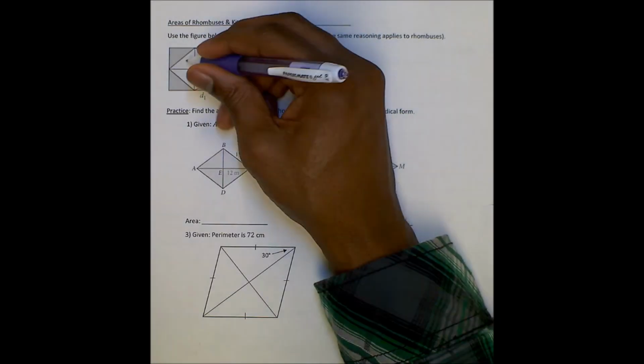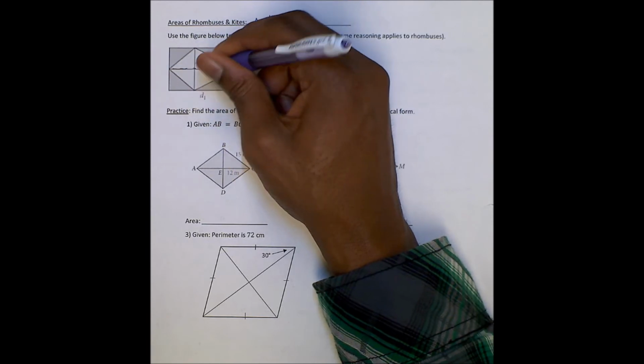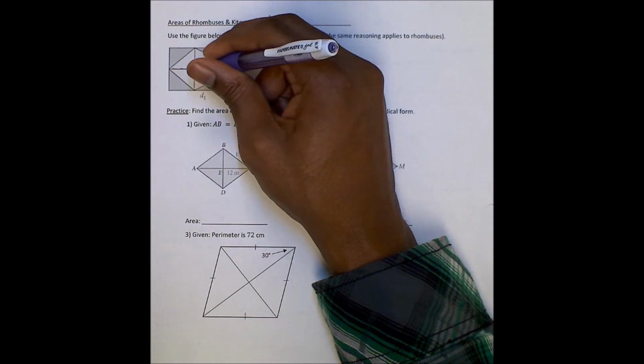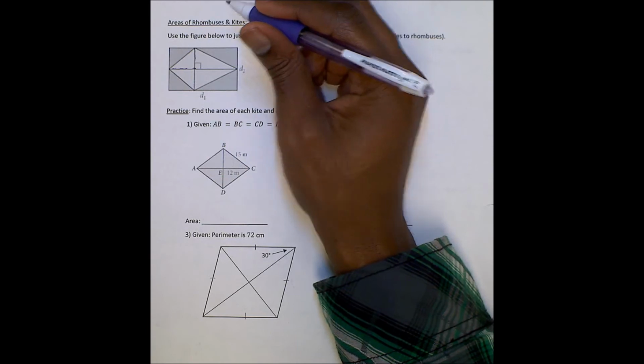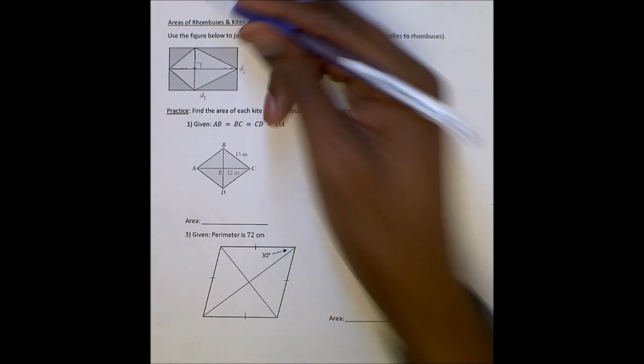And so this is why we can do that. The same reasoning applies for kites and rhombuses. Basically what we did before is we just found the areas of triangles. And remember, the area of a triangle is 1/2 base times height. So if we look at this triangle, the base would be d2 and the height would be 1/2 of d1. And then we'd do the same again, the base would be d2 and the height would be 1/2 of d1.